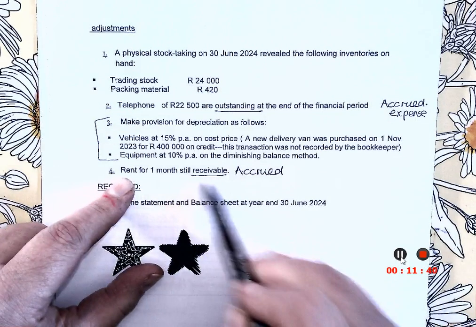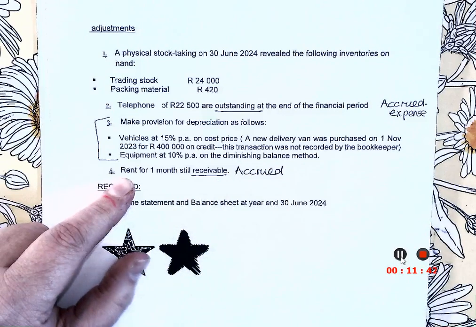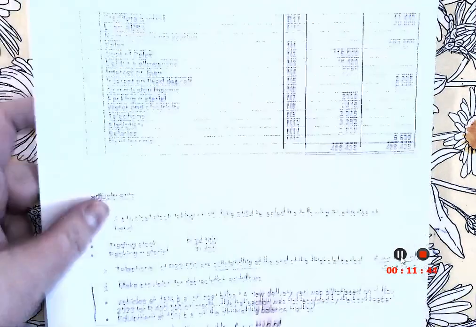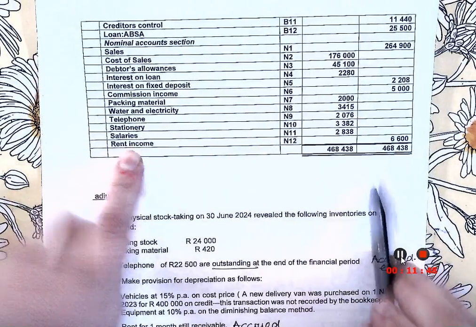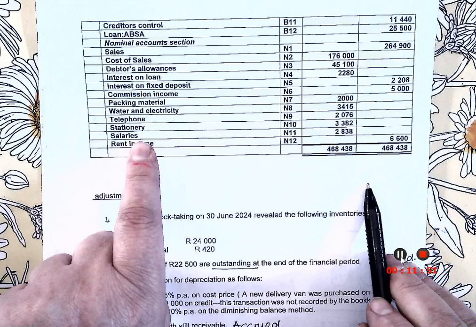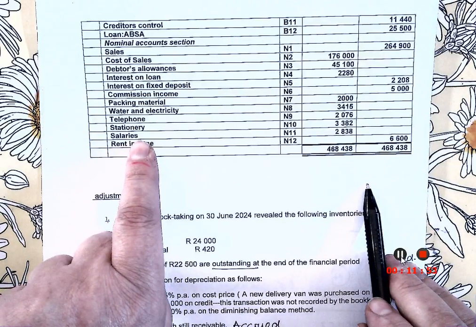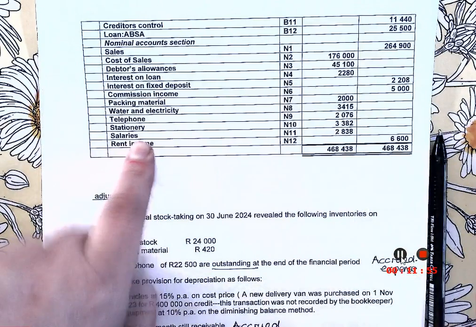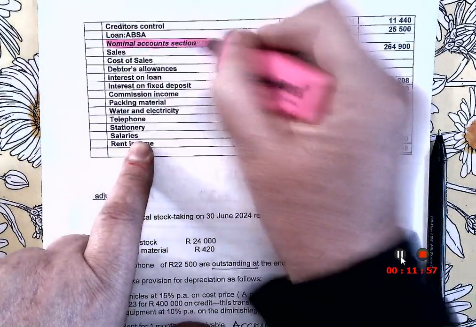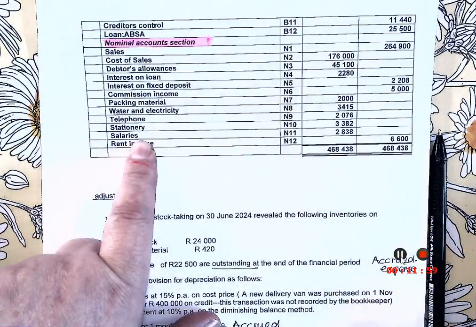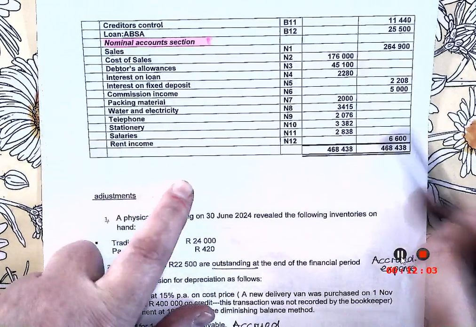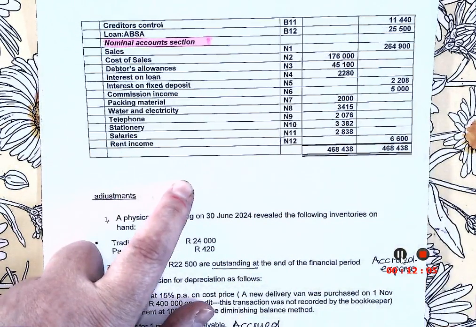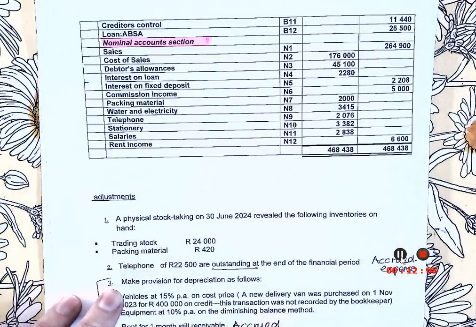The word receivable, that's my clue. And the other clue is if I go to the trial balance, I see rent income. And if they didn't say income, how will I know it's an income? Because if I look at the nominal section, ne, the debit side is expenses and the credit side is income, and it's on the credit side. Can you see all the different things there?